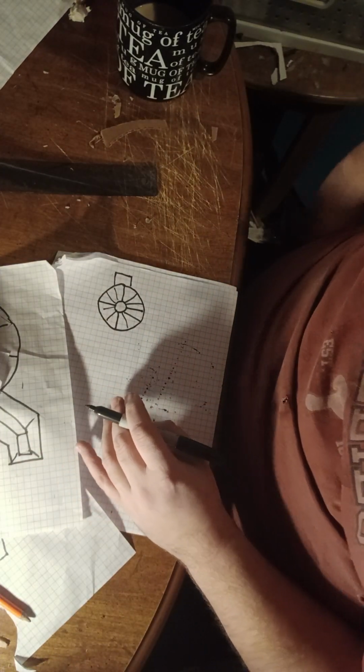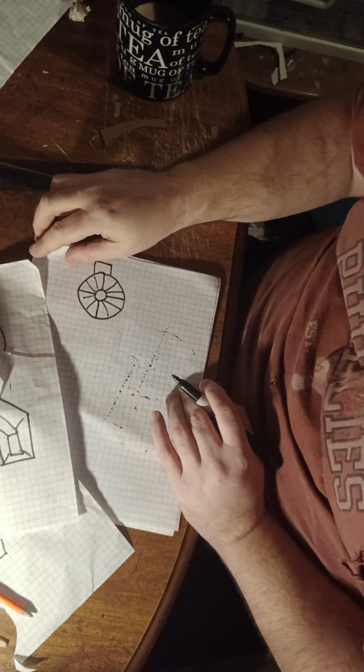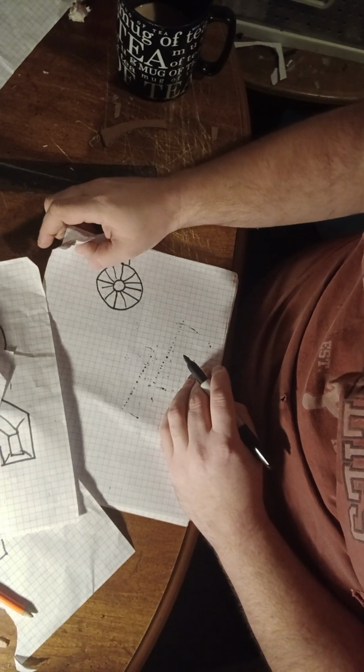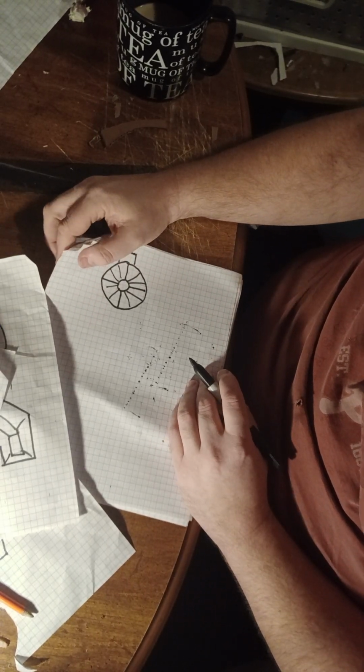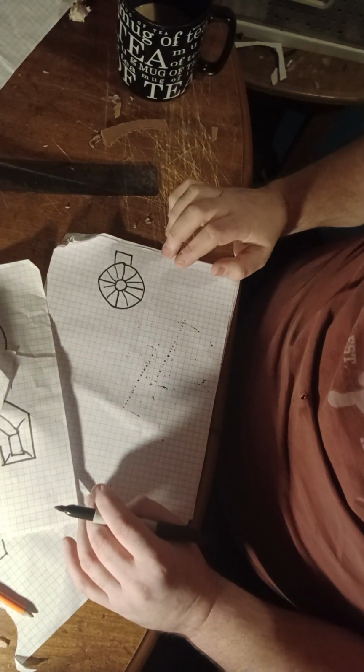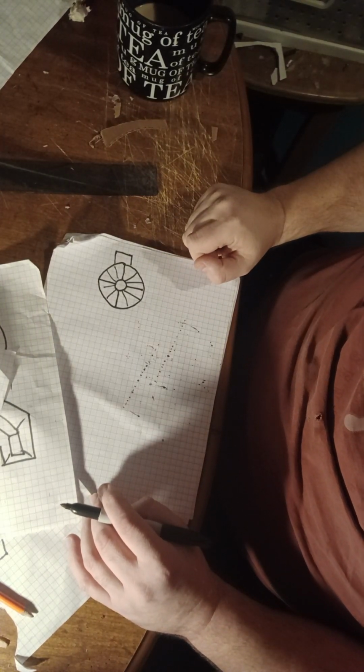What I want to do initially is create a structure that is strong enough to hold these things up, because cardboard and glue are heavy.